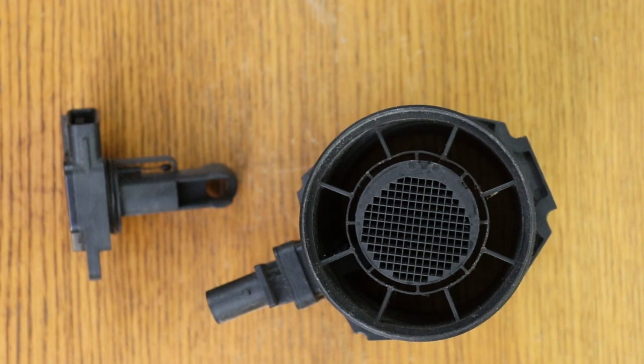Do these tests before changing parts, or changing the EGR, because sometimes an EGR fault also appears, and it is the MAF sensor, as I say. Clean these parts before changing anything.